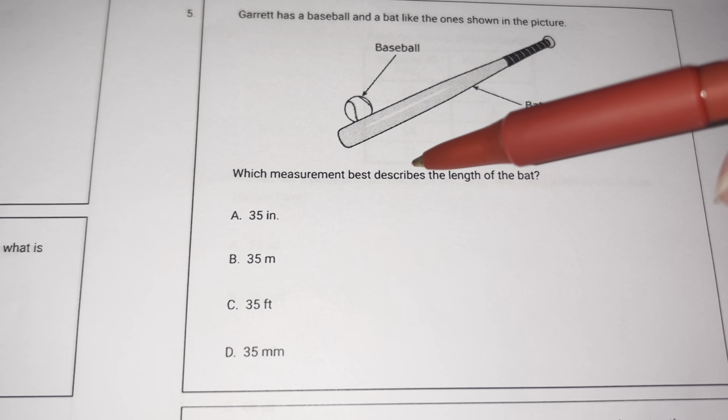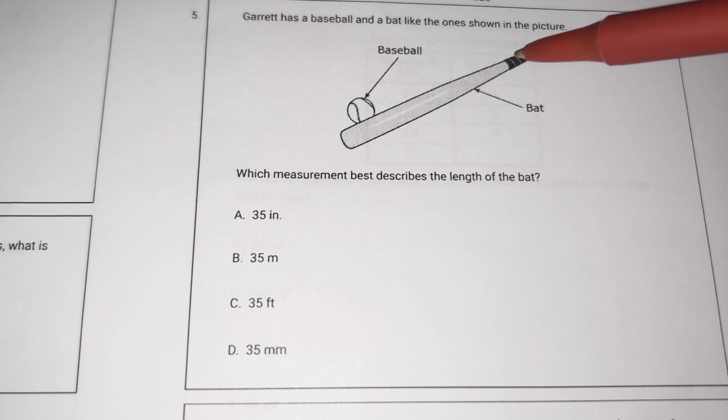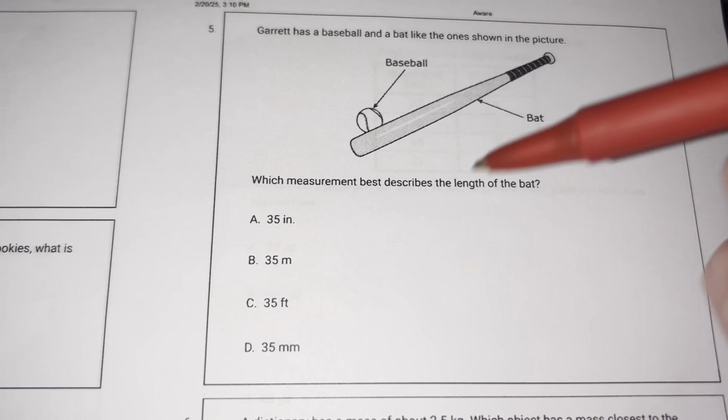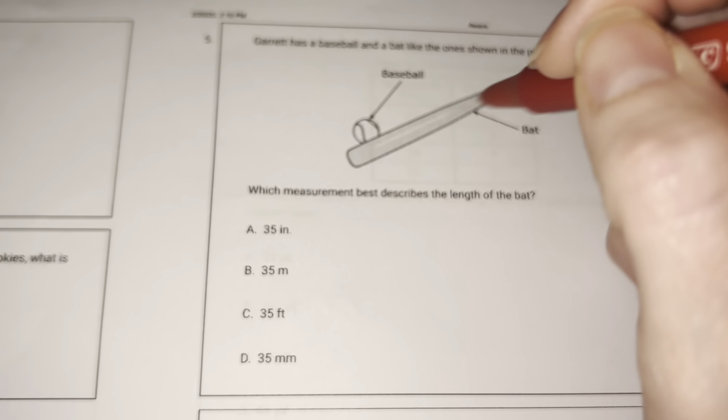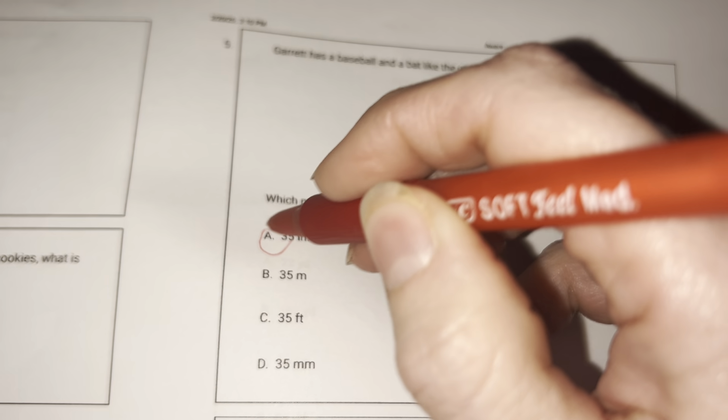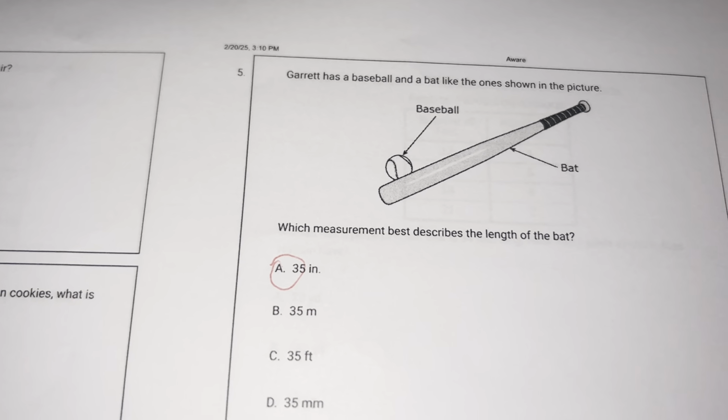Garrett has a baseball and a bat like the one shown in the picture. Which measurement best describes the length of the bat? Well, if you play baseball, then you will know that your baseball bats are measured in inches. Now, they may not all be 35 inches, but they are measured in inches.